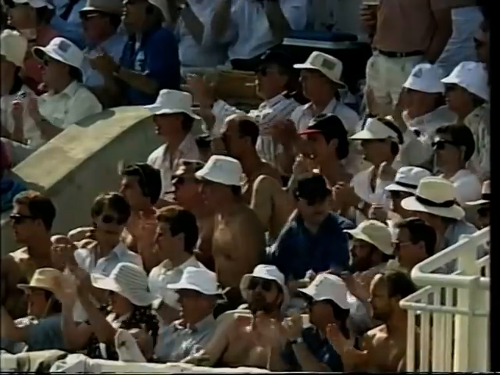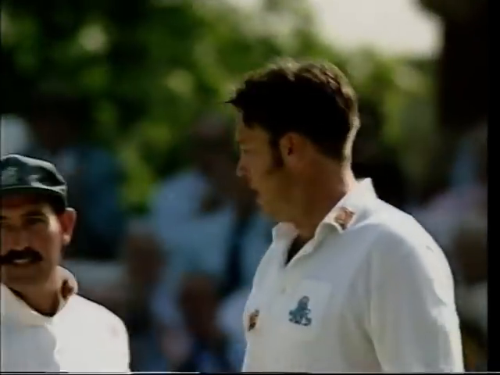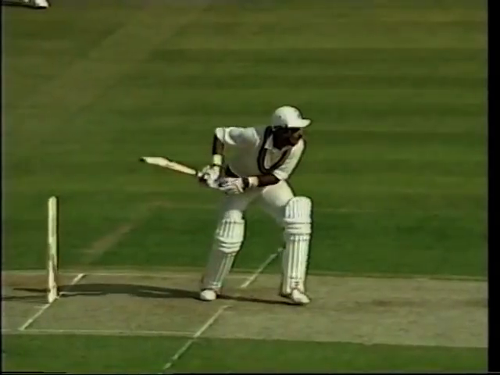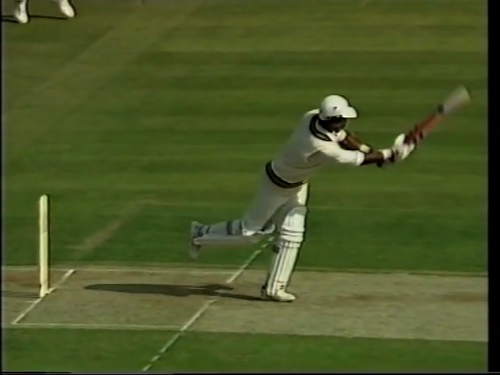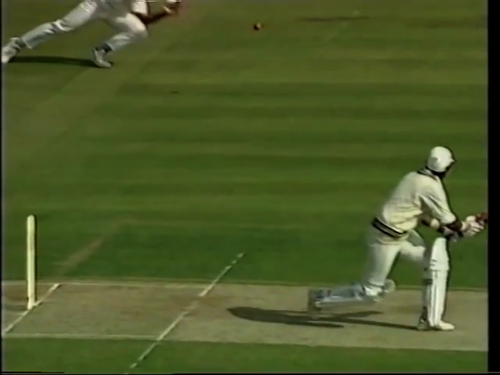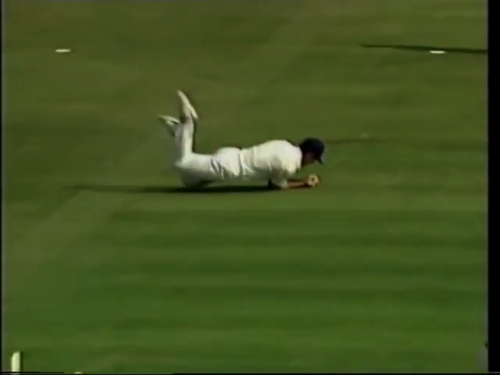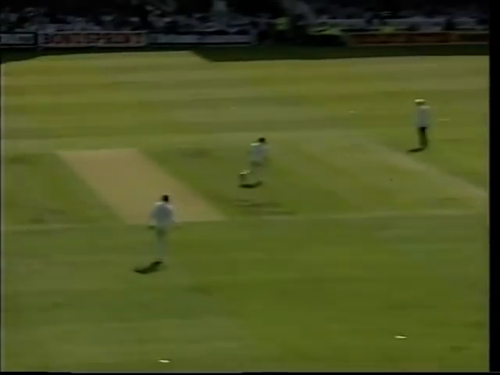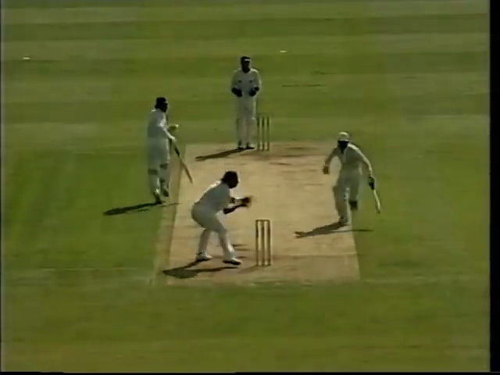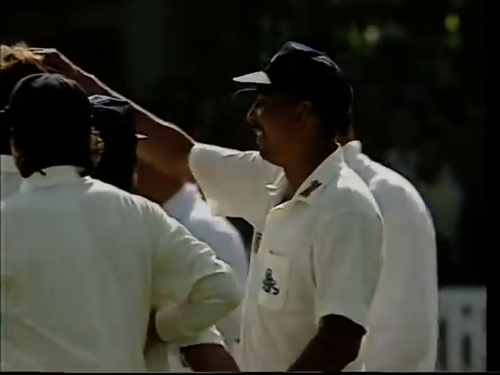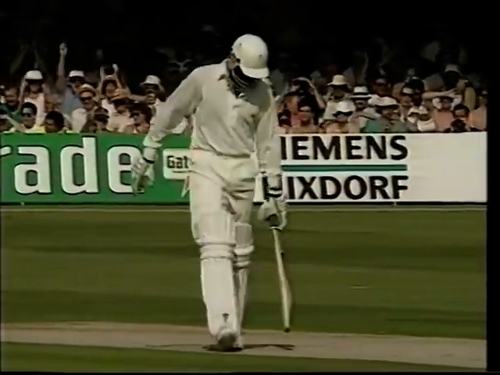Picked up. Graham Hick there, and not keeping it down. Didn't quite keep it down, but a good catch. This is close. In fact, it wasn't, because a comfortable run out in the end. Oh, what a turnaround that's been. And that's the sort of thing that does nothing for the morale of a dressing room.